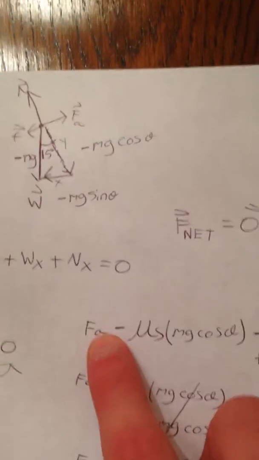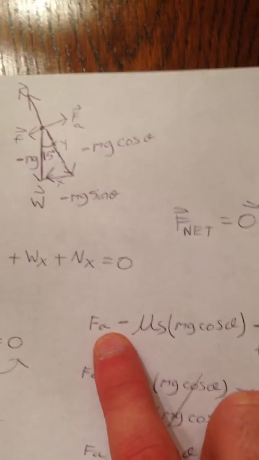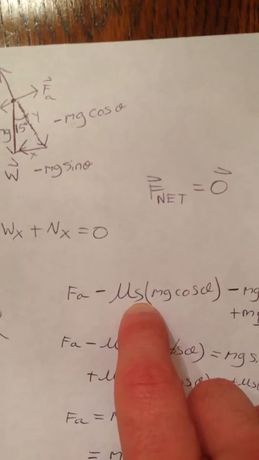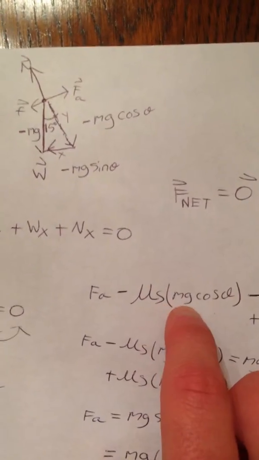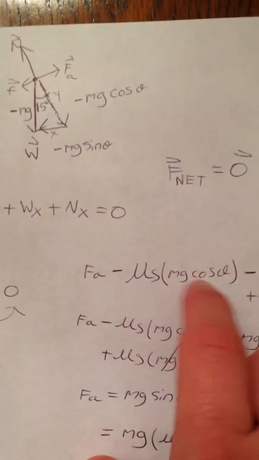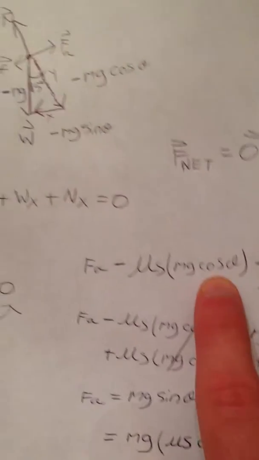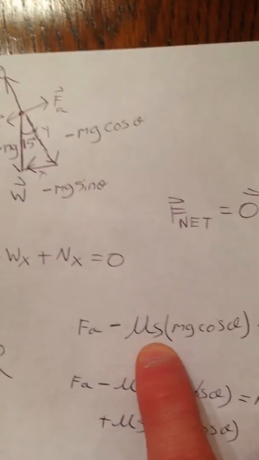So now going over all of this, Fa, we're going to subtract from it the coefficient of static friction multiplied by n. This is the n right here, so that's what we're filling in. It's negative because friction is moving in the negative x direction.